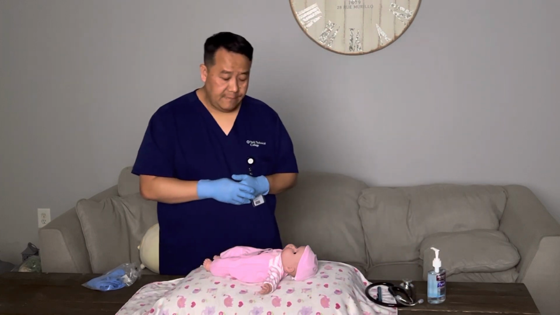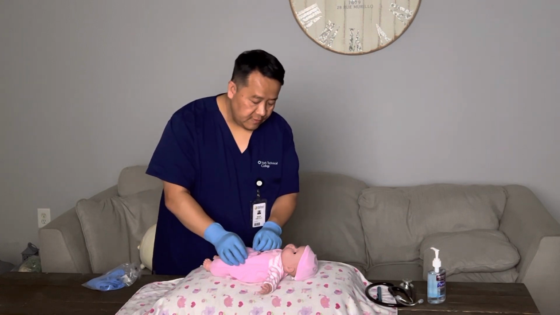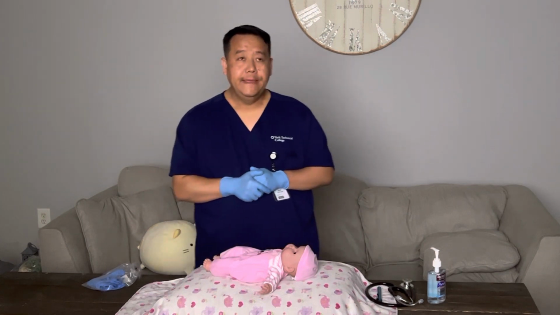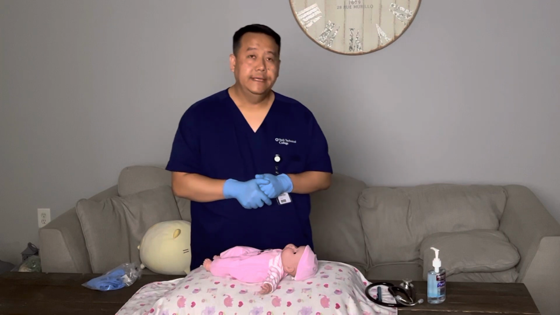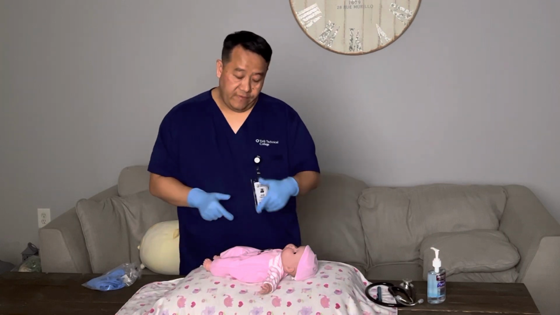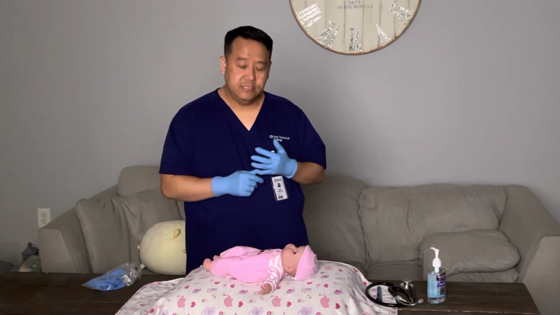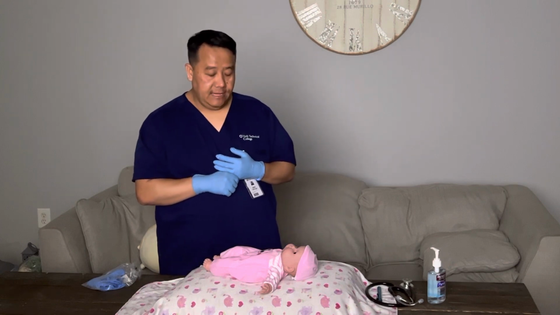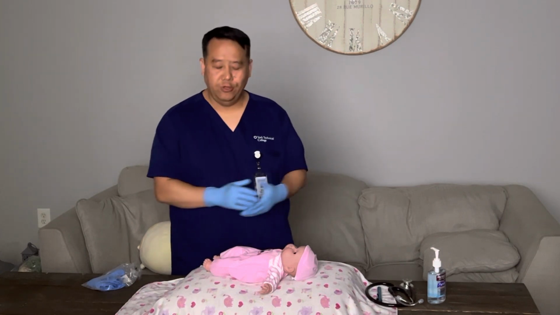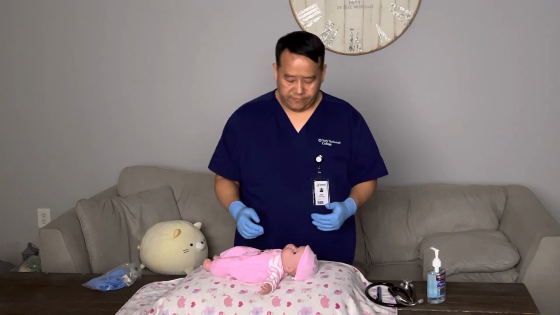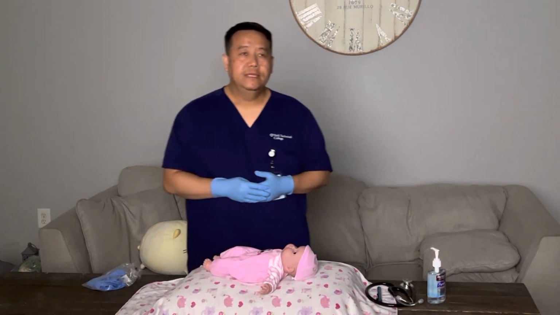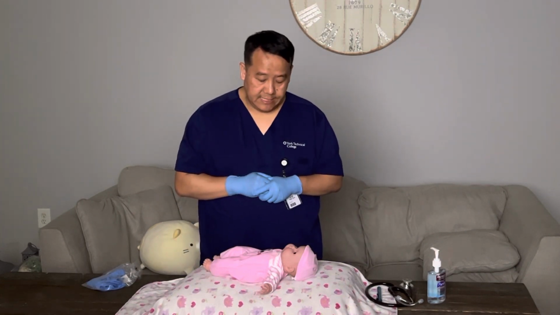The color, I'm going to move it off. I'm going to take a look at her umbilical cord. It is red, bluish, white. I notice that there is one vein and 2 arteries. There's no bleeding or drainage. And then I'm going to cover this up. No bulge present as well. Baby Phoebe is normal.